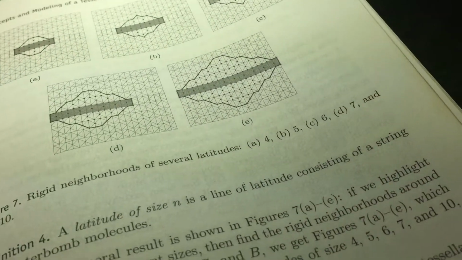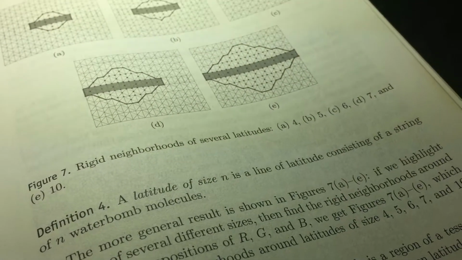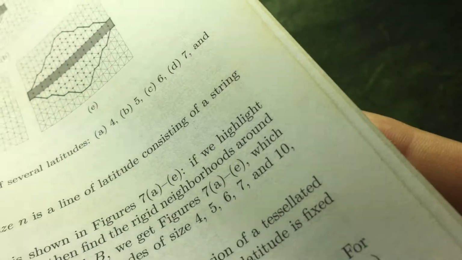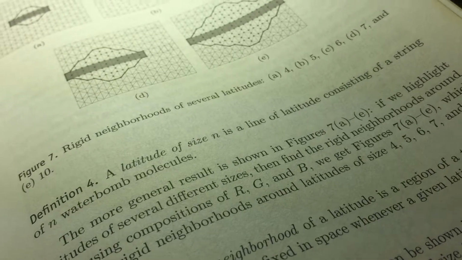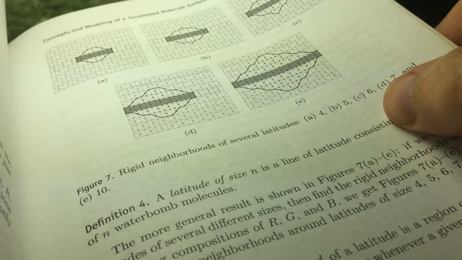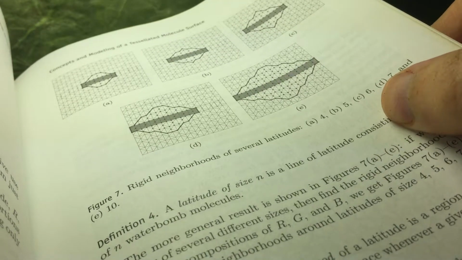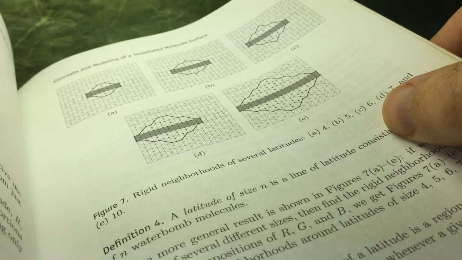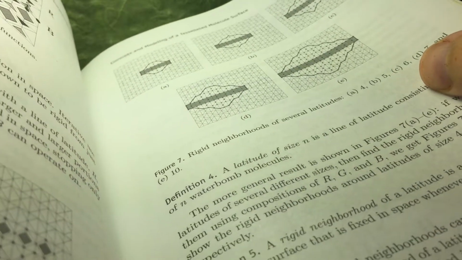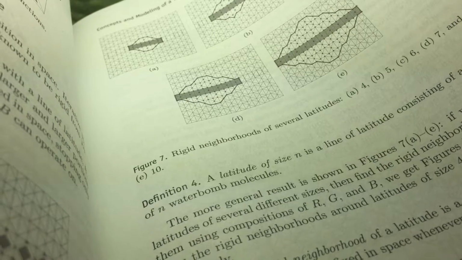Figure 7, rigid neighborhoods of several latitudes, A, B, C, D, E. Definition 4, a latitude of size n is a line of latitude consisting of a string of n waterbomb molecules. This is not as easily thought out, but it's perfectly legitimate, and it is needed to actually build the implementation, which would be done using a computer algebra system.